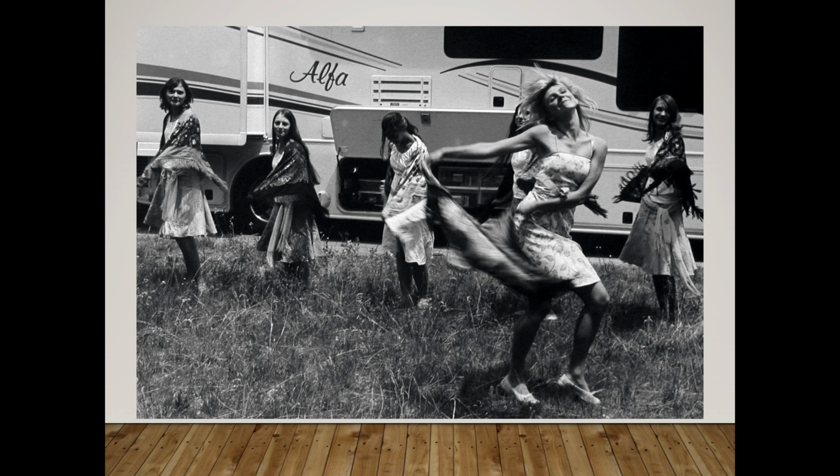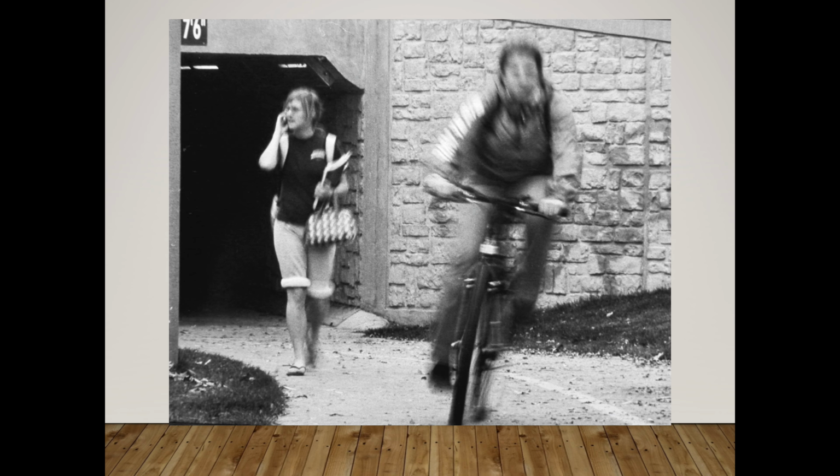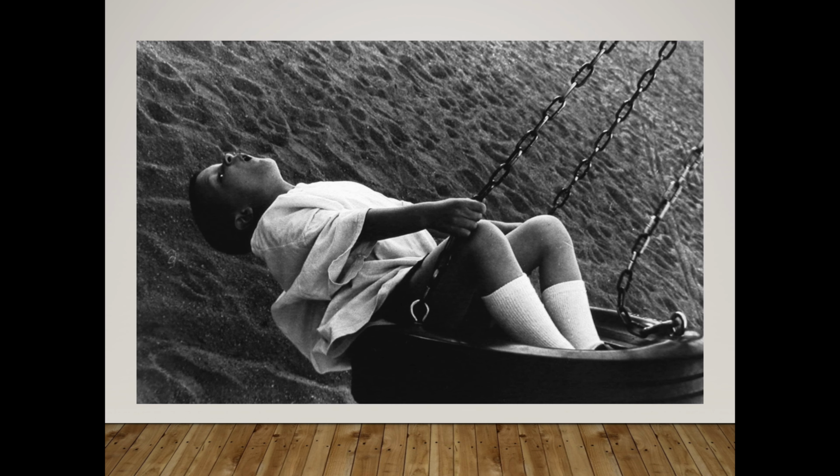Festival dancers. Getting in there really close up. I thought this one's really a lovely image, more about expressing emotion than capturing people. Yeah.